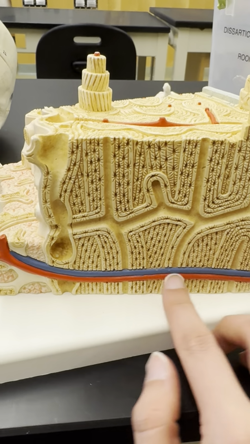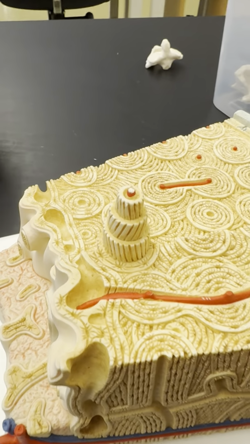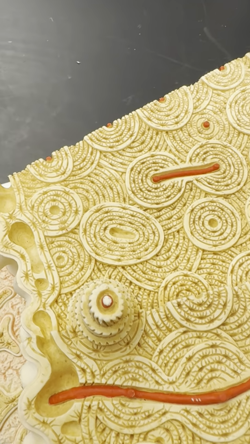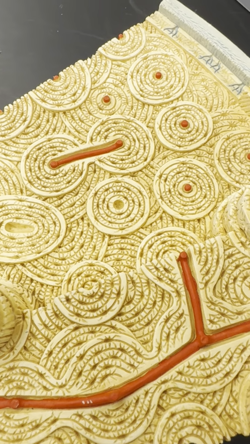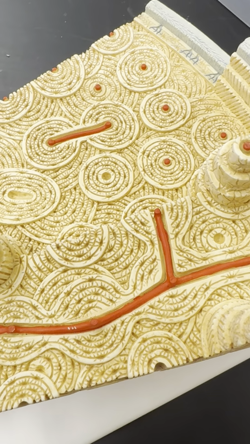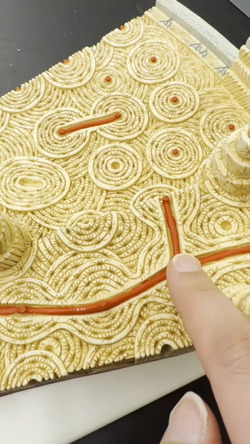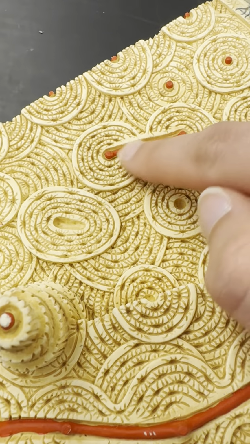Here you have your Volkmann's canals, the ones that run perpendicular, and then in the center of our osteons here you have your haversian or central canals. Okay, and you could see how the Volkmann's canal connects those together.